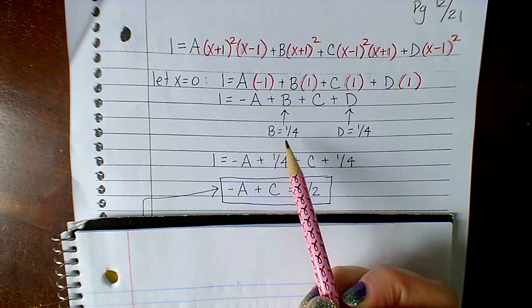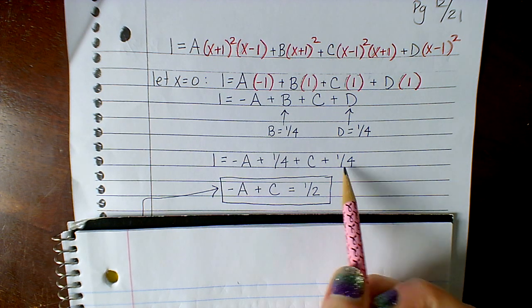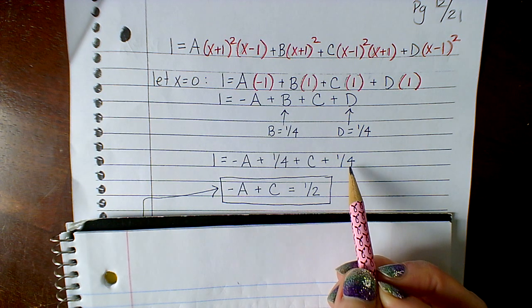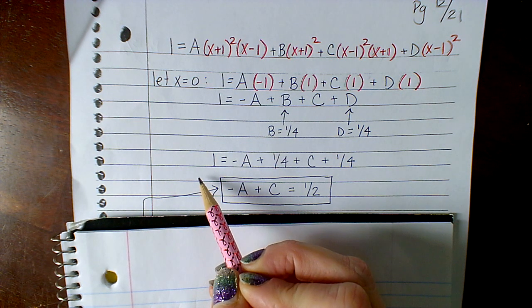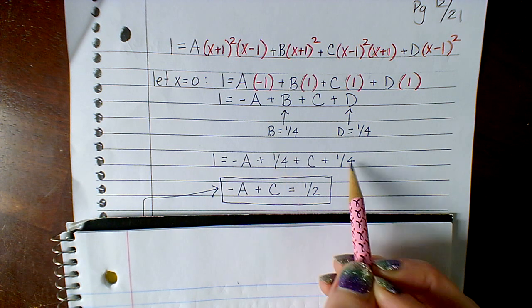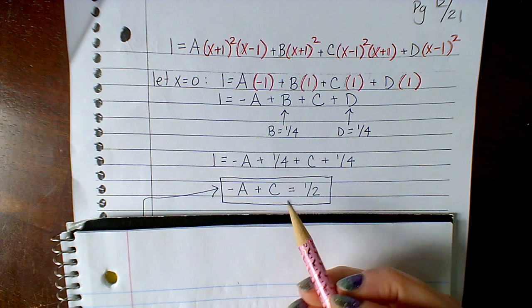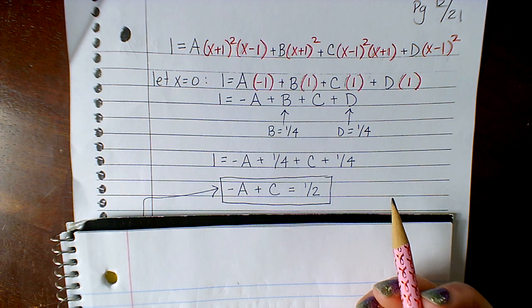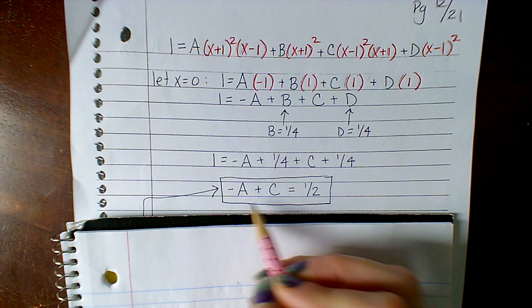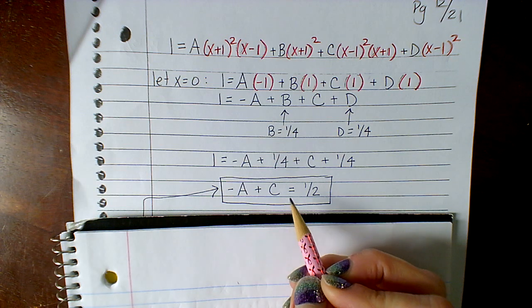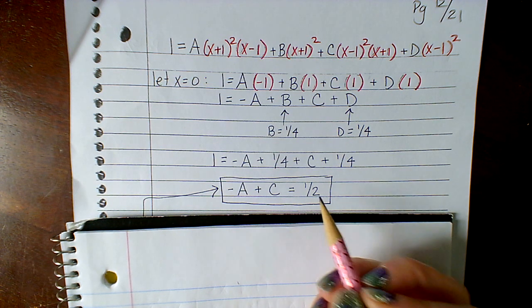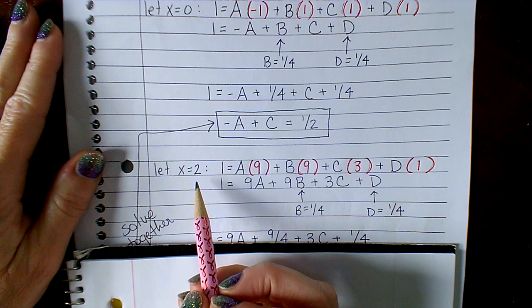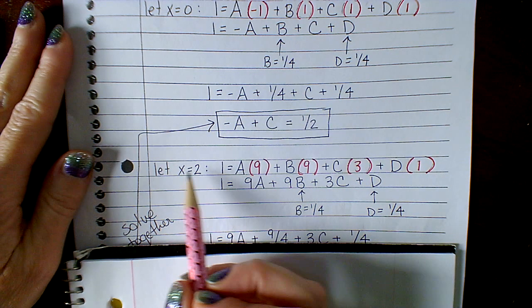By plugging in for b and d, and then simplifying, we know that 1/4 plus 1/4 is a half, and then subtracting that half over, 1 minus this half is 1/2. That gave me this equation for a and c. In order to solve an equation with 2 variables, you need 2 equations. You need the same number of equations as you do variables. So let's pick another number for x. I just went with 2 this time. I didn't want to pick 1 or negative 1. I've already used those.